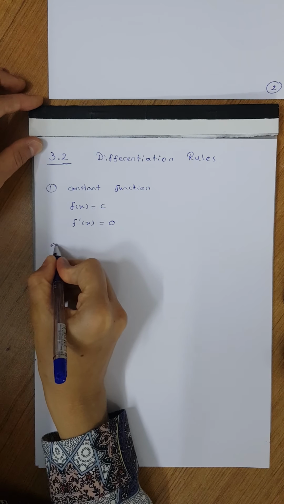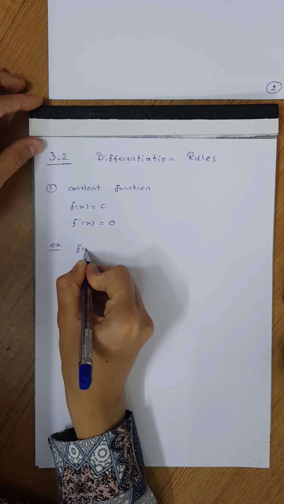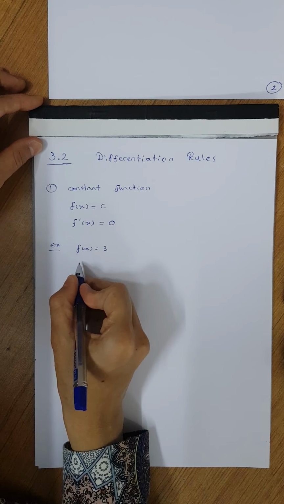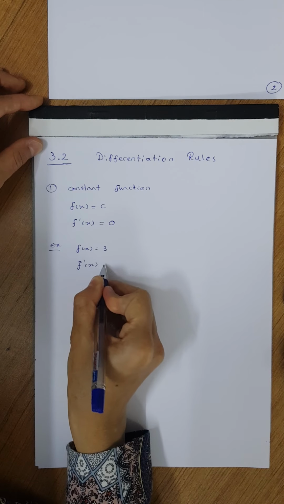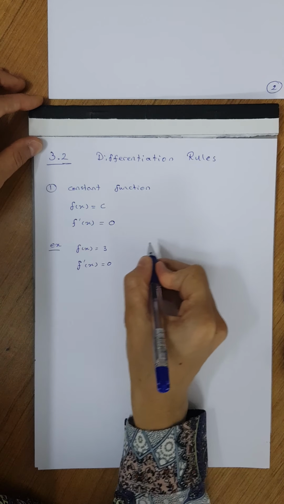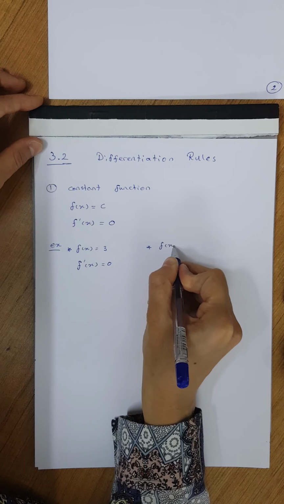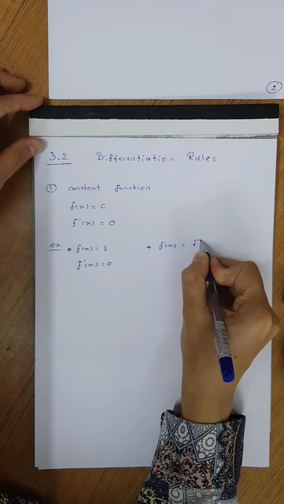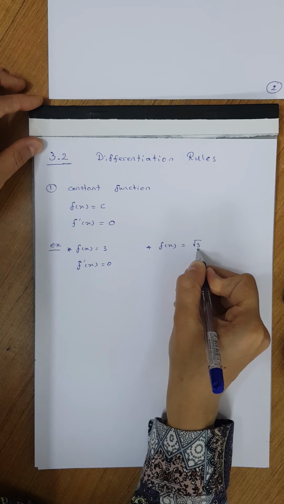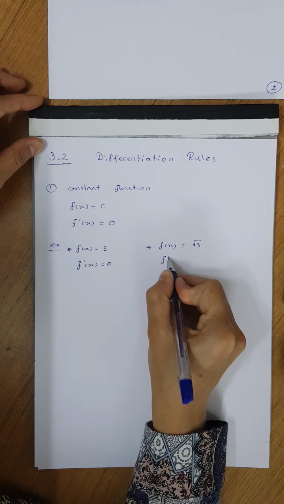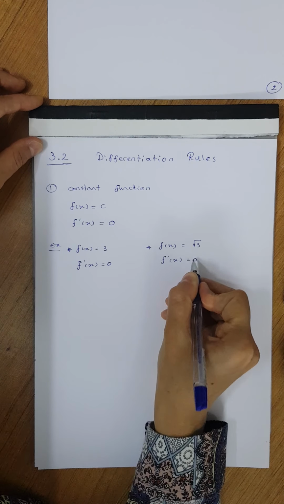So let's give some examples about that. If you have got f of x that's equal to 3, since 3 is a constant function, what is the derivative of that 3? That's equal to 0. If you have got f of x that's equal to root of 3, since root of 3 is a constant number, a constant function, f prime of x is equal to 0.